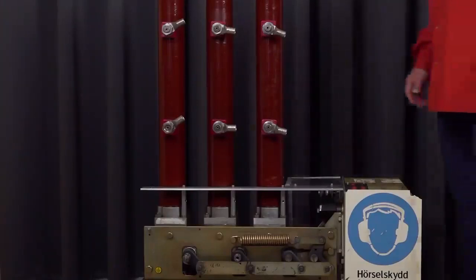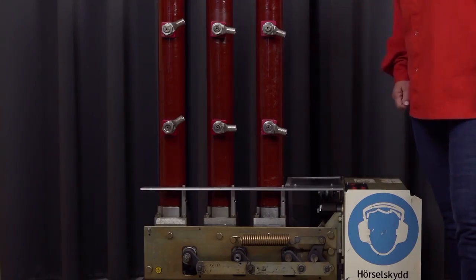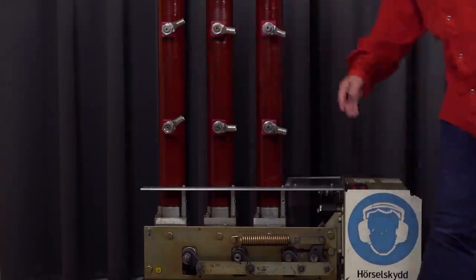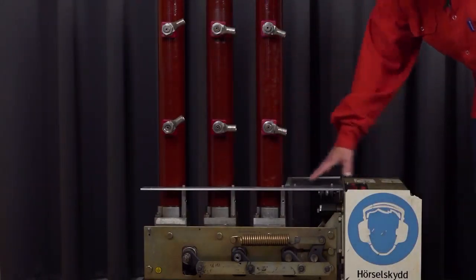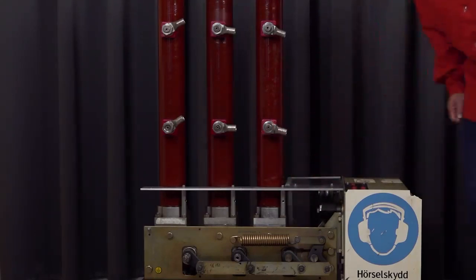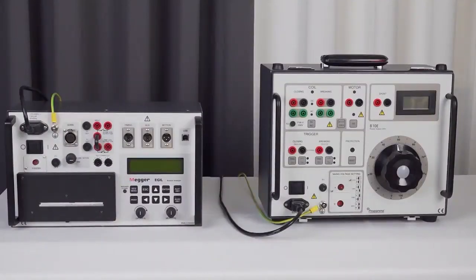We're going to measure on the circuit breaker Sacha. It's a 12 kV medium voltage breaker. It has 3 phases, the upper and the lower contacts. It has a motor mechanism, a common mechanism for all 3 phases. I'll start by connecting the plus and minus of the motor charging on the instrument.